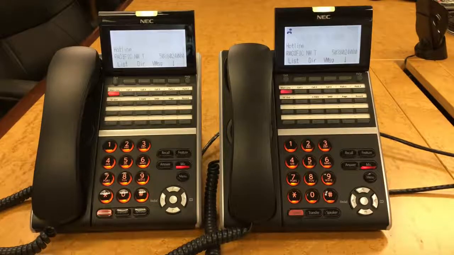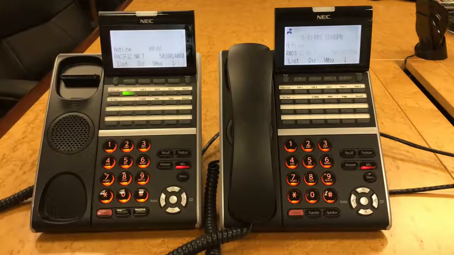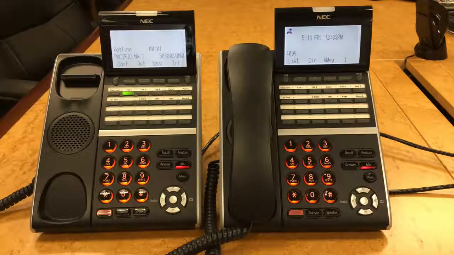When you are on a call, the soft key features will change as well. They are conference, repeat redial, save, which saves the number to your directory, and transfer.